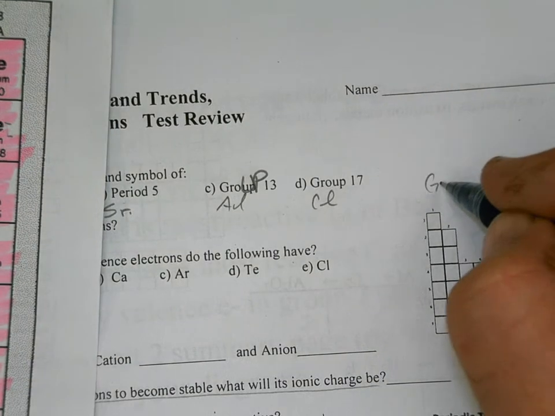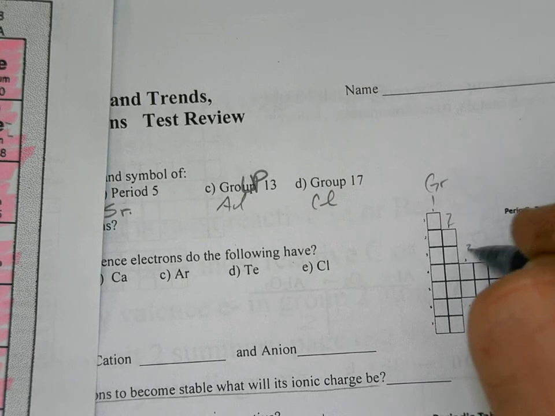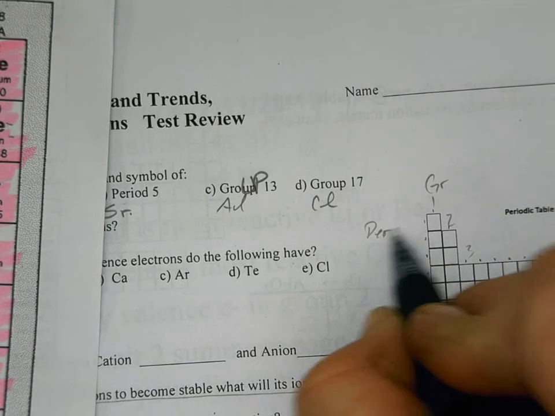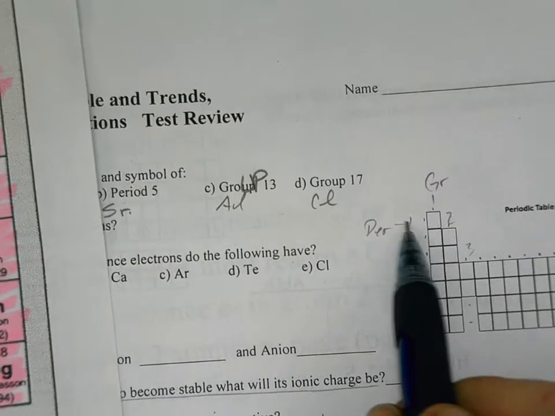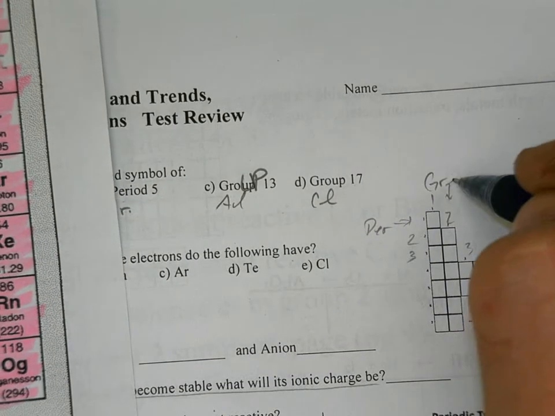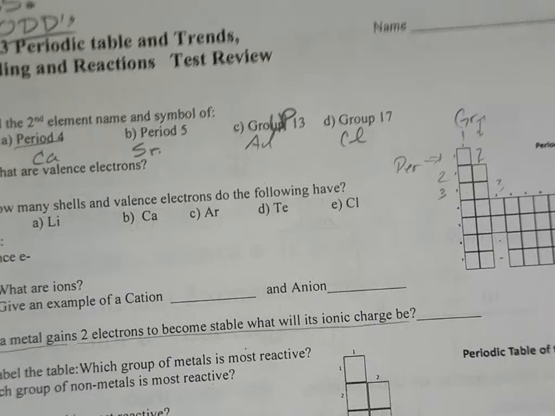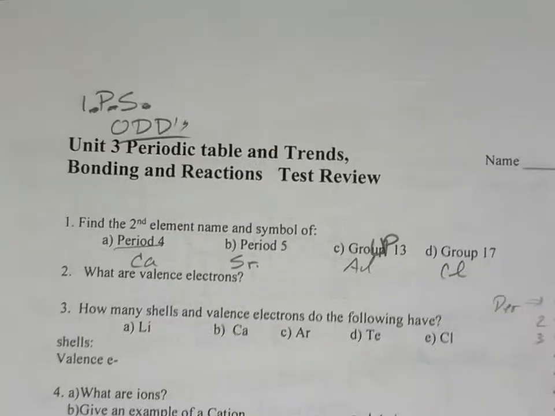So this is group 1, 2, and 3, and then these are periods 1, 2, and 3. They go that direction. Groups go up and down. All right, any questions on that one? All right, let's do number 3 here.